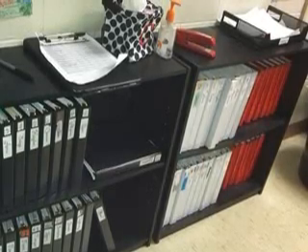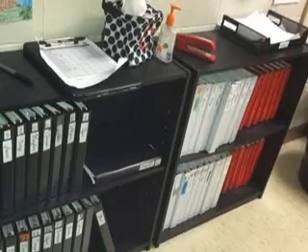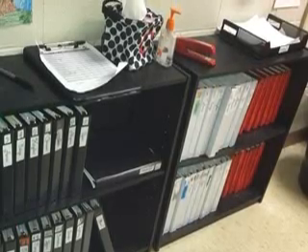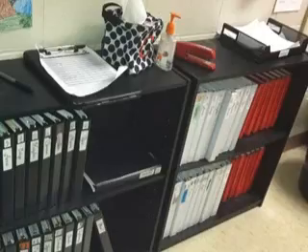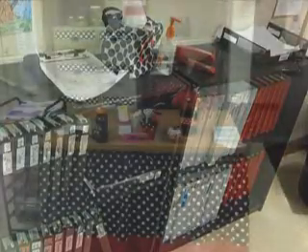These will be beneficial to my social unit because they will be doing some reading and writing activities, and they can store them in these binders and refer back to them throughout the unit.